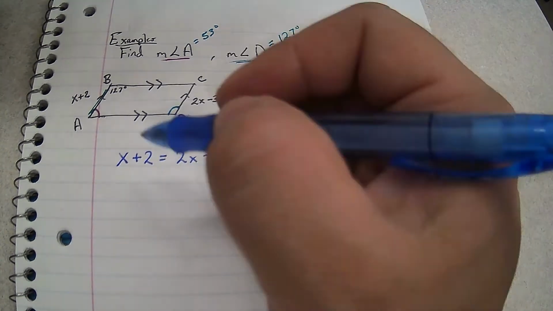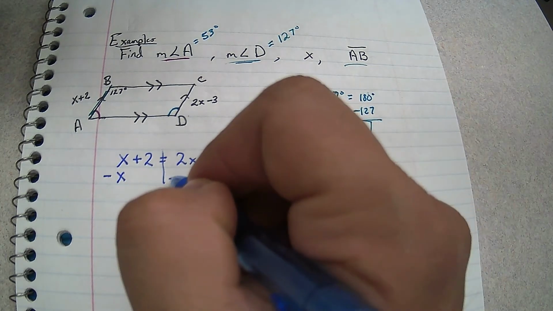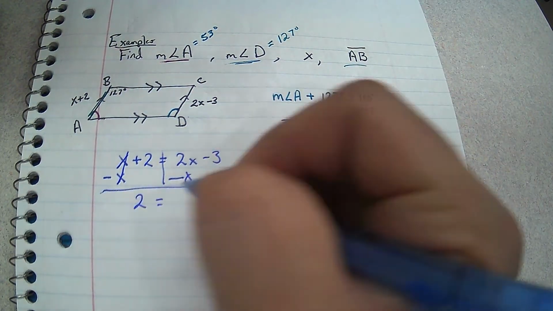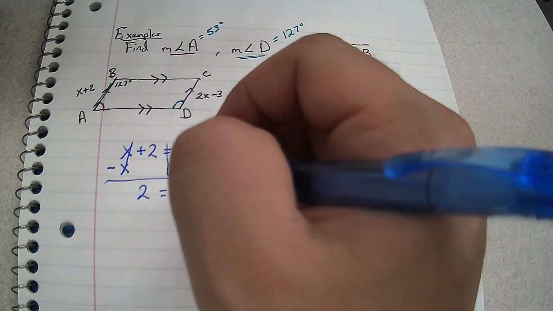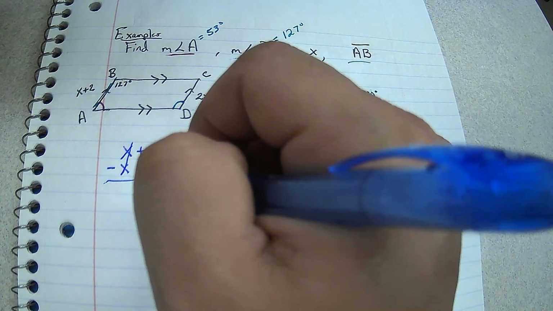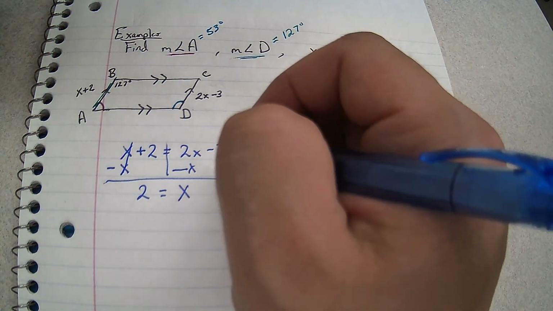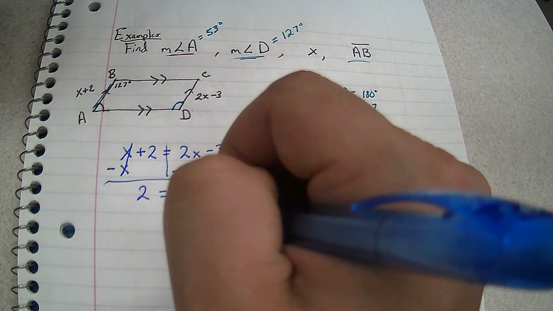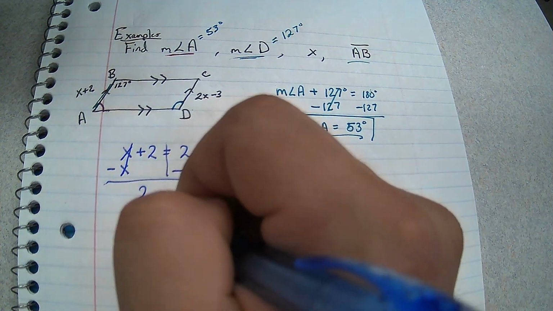They're on opposite sides of the equal sign. So we have to subtract this x from both sides. Those go away. 2 is equal to 2x minus 1x, or x. Remember, it's just an x or 1x, minus 3. Add 3 to both sides. x is equal to 5.